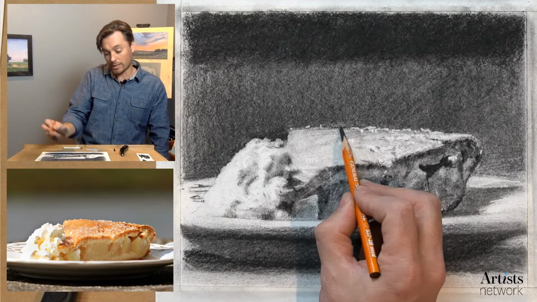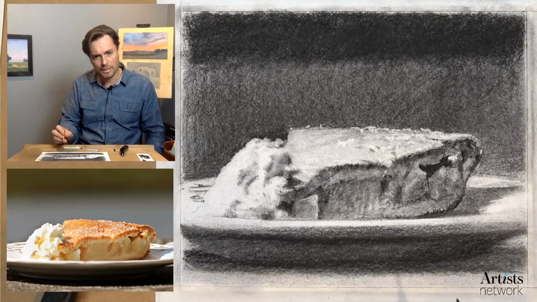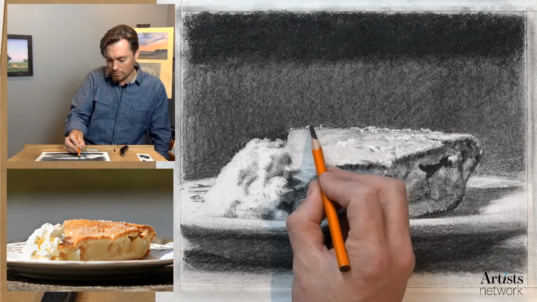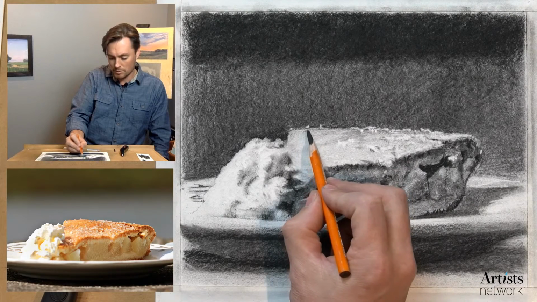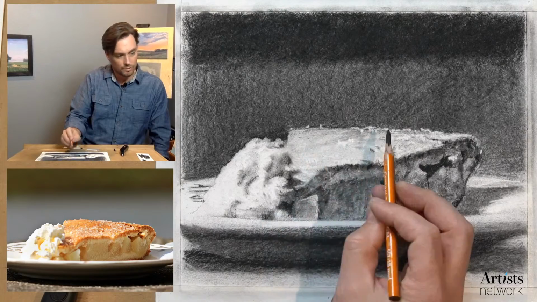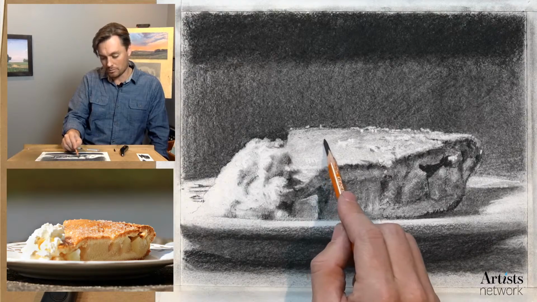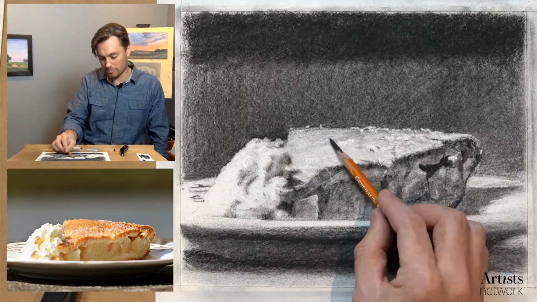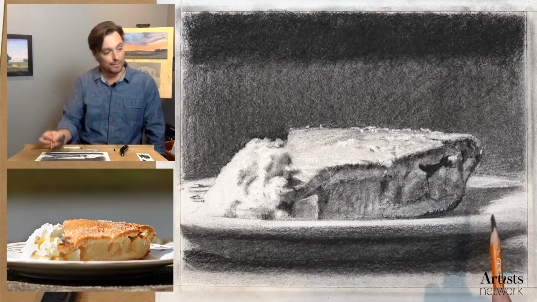But I need to evaluate that. I want that edge to be broken. If it's too sharp of an edge, it's going to pop forward, and I can lose some of that depth that I've been trying to achieve. So a lot of this just feels like I'm just making little dots on the page, but that can be really helpful, I think, if just a small dot can make a whole area seem to come to life.